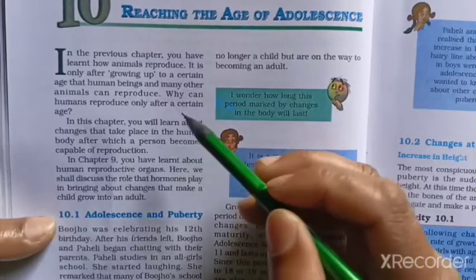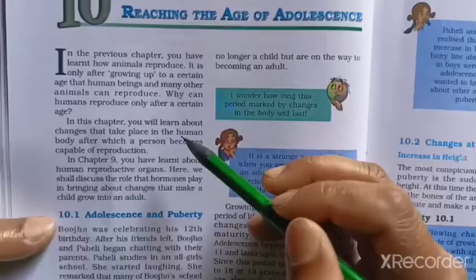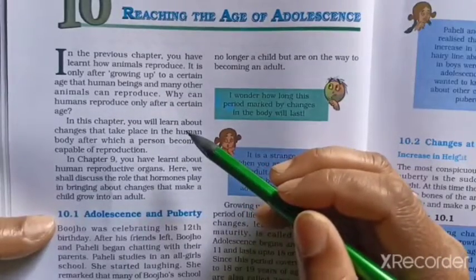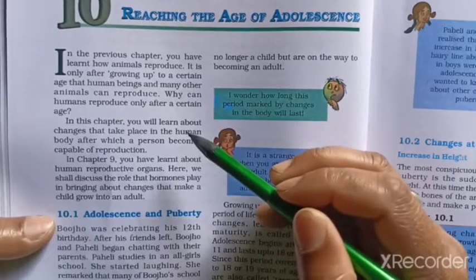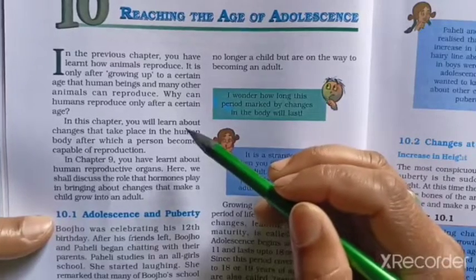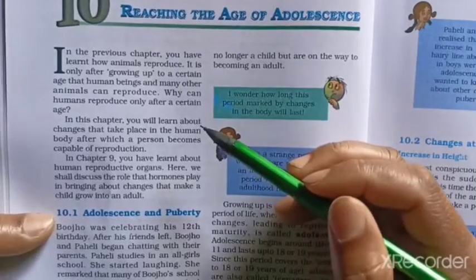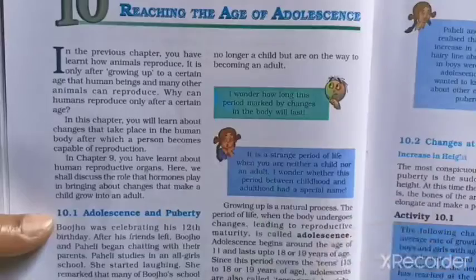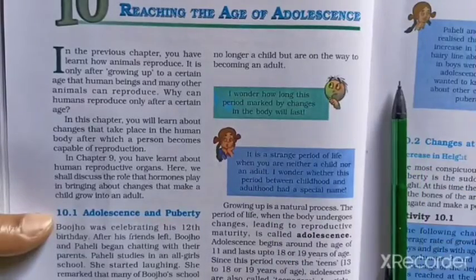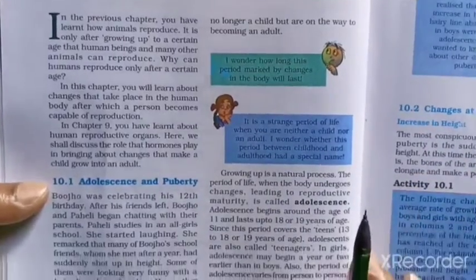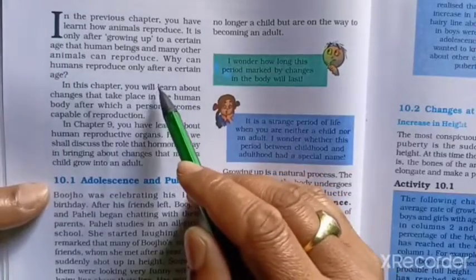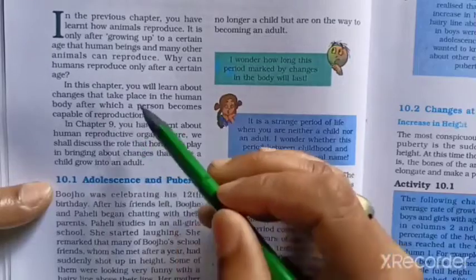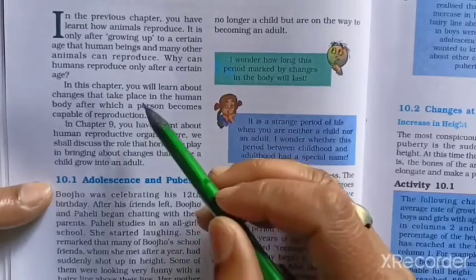Humans do not reproduce at the age of childhood. During the childhood stage, the reproductive organs of children are underdeveloped. During the adulthood stage, the reproductive organs and hormones regulate the body functions. Now, why can humans reproduce only after a certain age? Humans can reproduce only after reaching a certain age, that is called the adulthood stage.